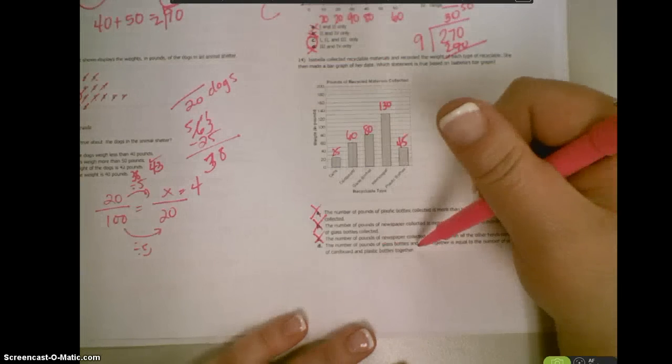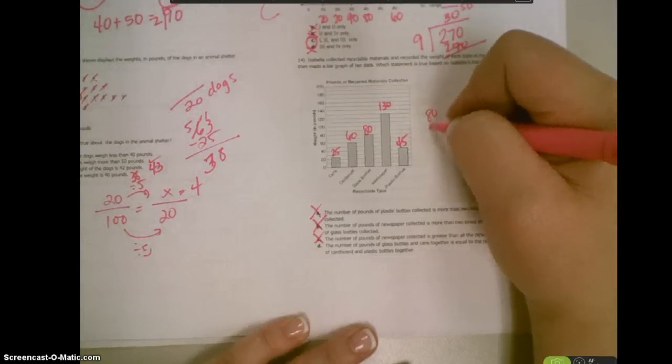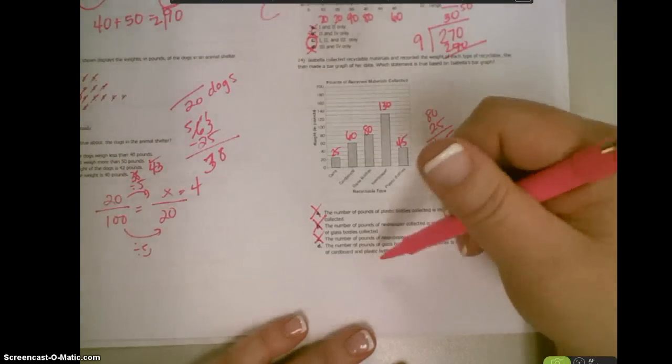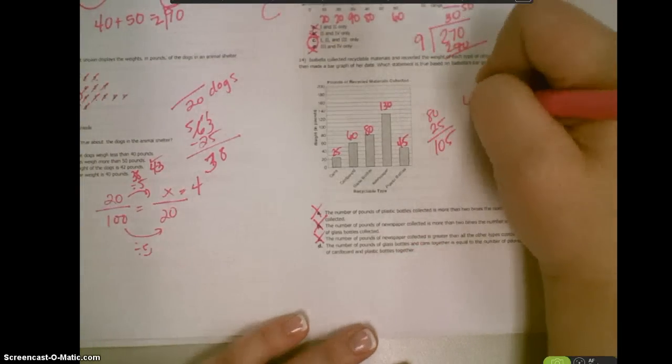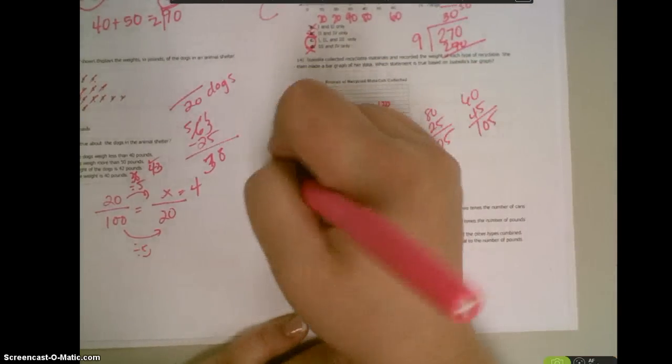The number of pounds of glass bottles and cans together would be 80 plus 25, which is 105, is equal to the number of pounds of cardboard and plastic bottles together. Cardboard is 60, plastic bottles is 45, it's also 105, so the correct answer would be D.